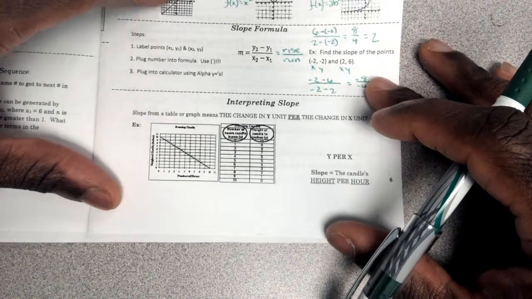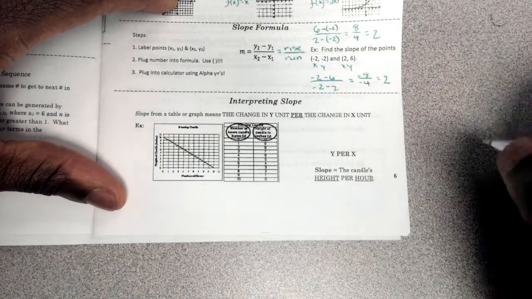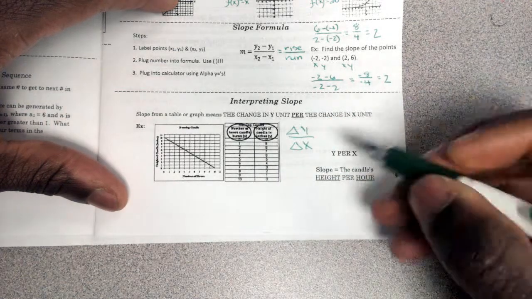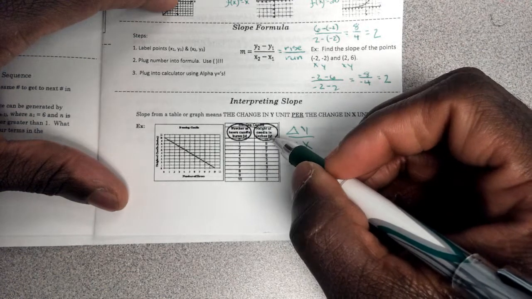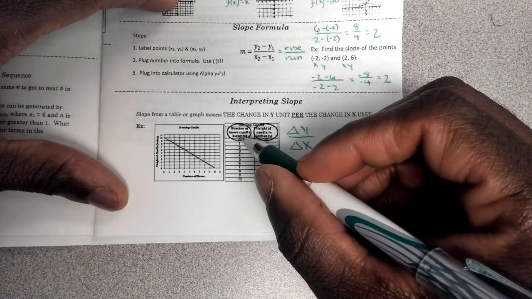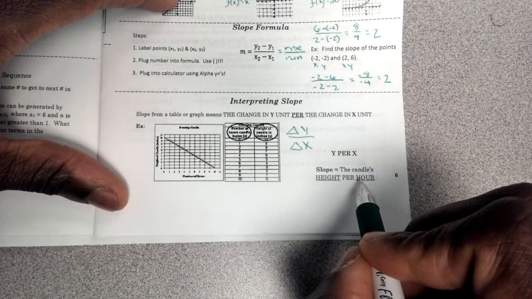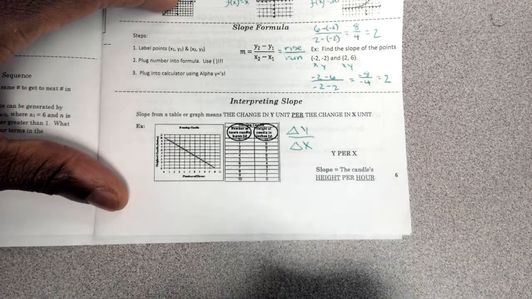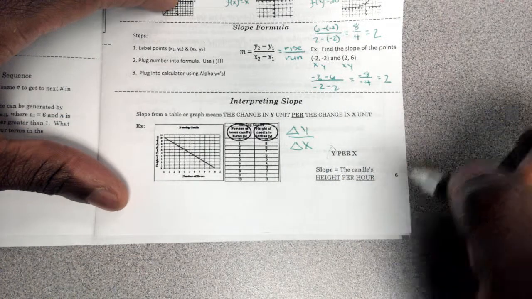So when we're interpreting slope, you first find your slope, and the top, of course, is the change in y over the change in x. So there are y things happening x amount of times. If you look here, it's hard to see, the height of the candle in inches, the number of hours it's burning. So the height of the candle per hour. So this is the height remaining after this many hours of the candle burning. All right, real simple. You just say y per x, and then make it make more sense. Put it in terms.